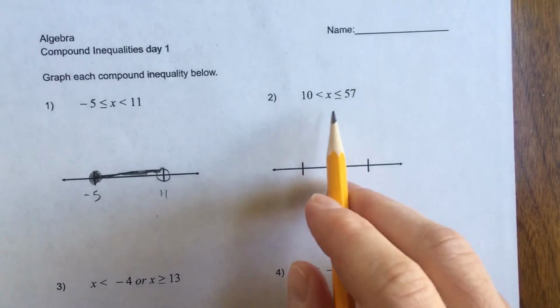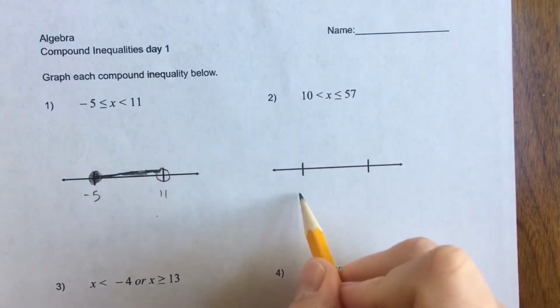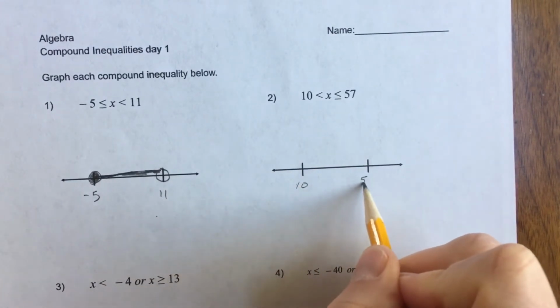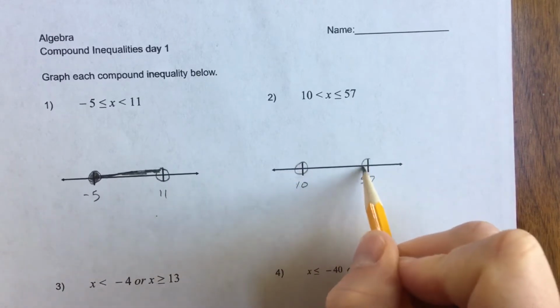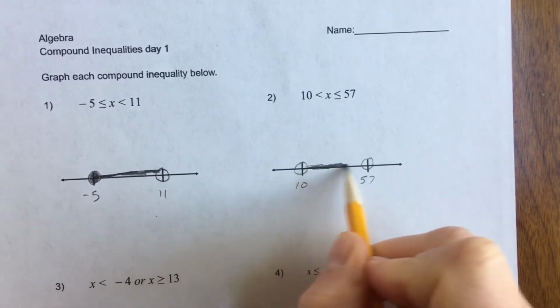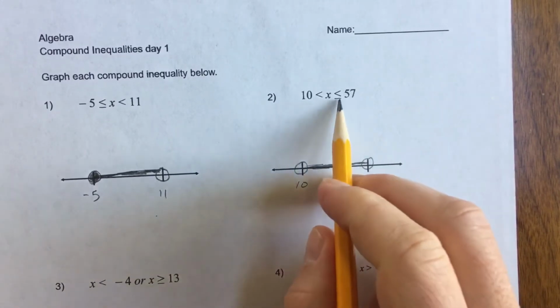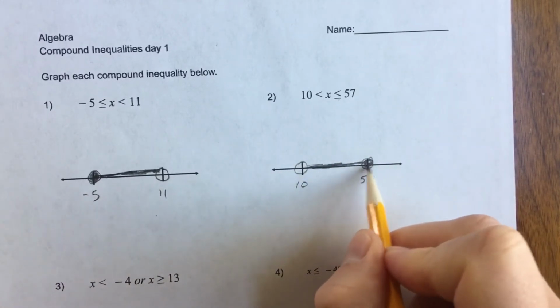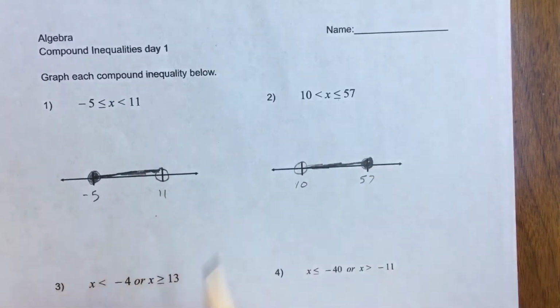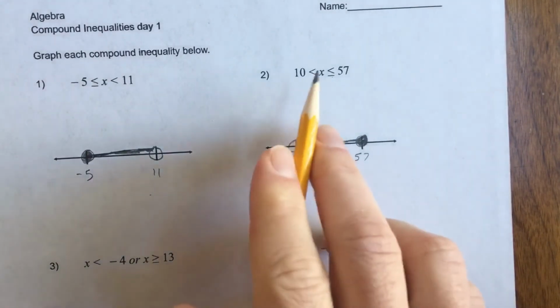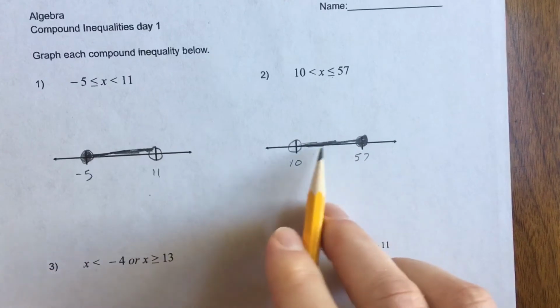All right. Over here, this is saying that x can be anything between 10 and 57. So I write 10 and 57, circle them, and we highlight the stuff that's in between. All right. Not equal to 10, so I leave that open. Equal to 57, so I fill that in. And so that's when I see that expression, that means that we could be in between.